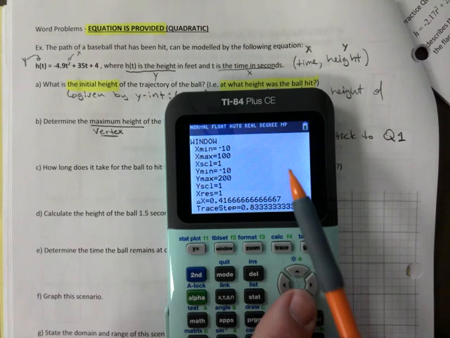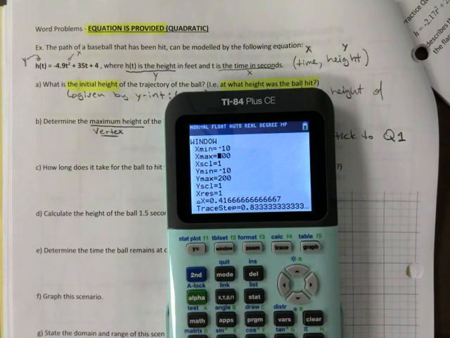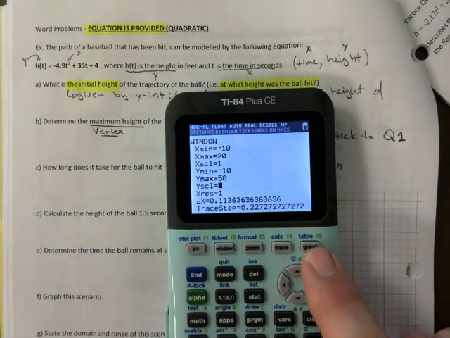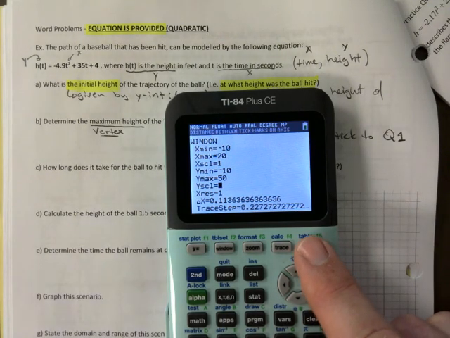X max is 100, and I see way too much. So I'm going to go 20. My y max is also too far up, so I'm going to go 50 for now. I'm just guessing here. I'm going to hit graph.